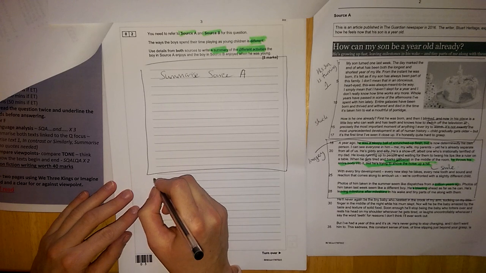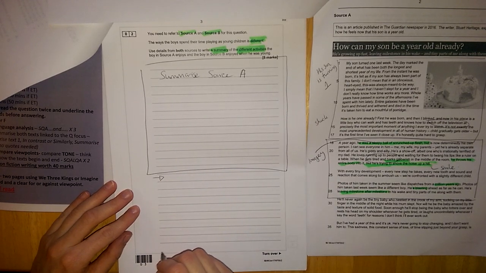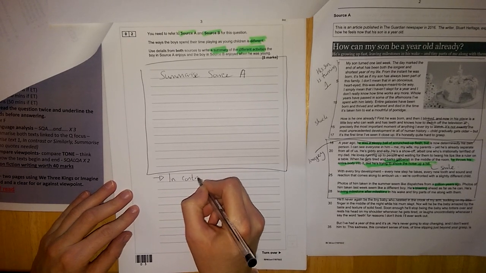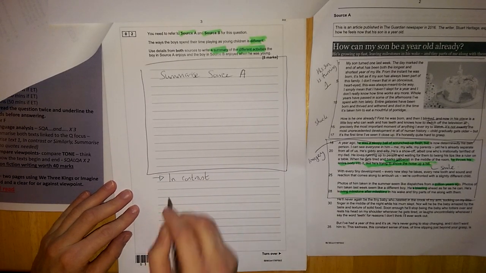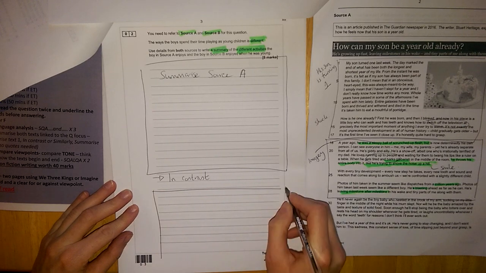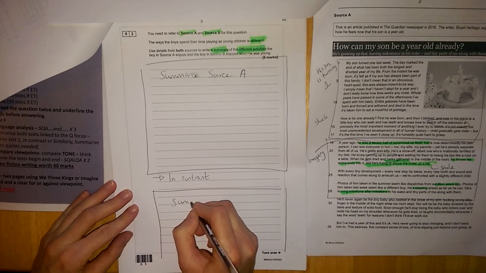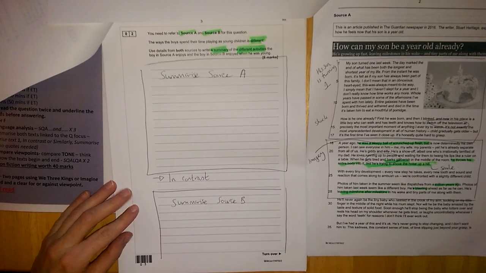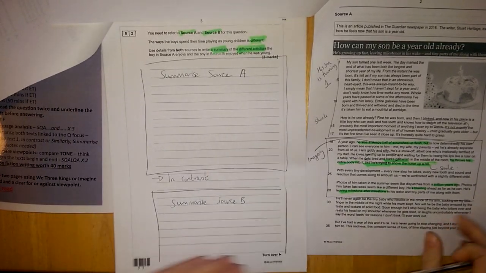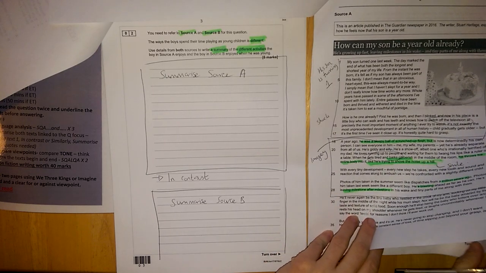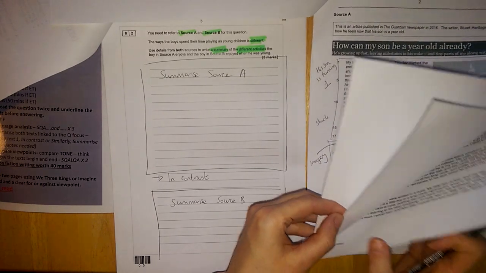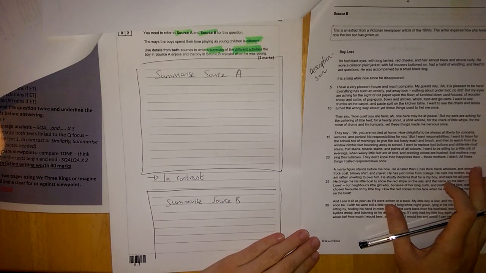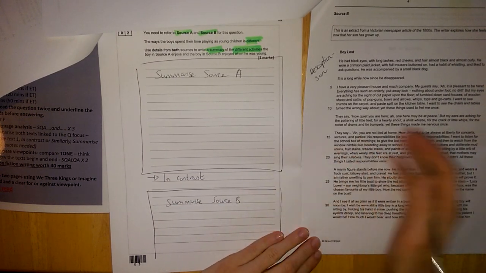Then we need a discourse marker to connect to source B. As it's a difference, I would go with in contrast, and then you summarise source B. And this one might well go on to the next page. Now again, you're using the focus of the question, so you are looking for the activities that the boy does in source B. Now he's a little bit older, this boy, so he plays with toys.